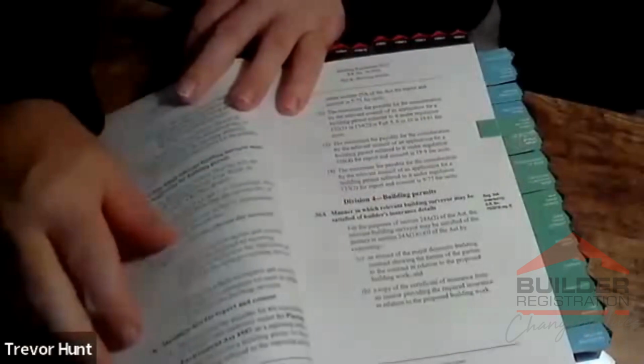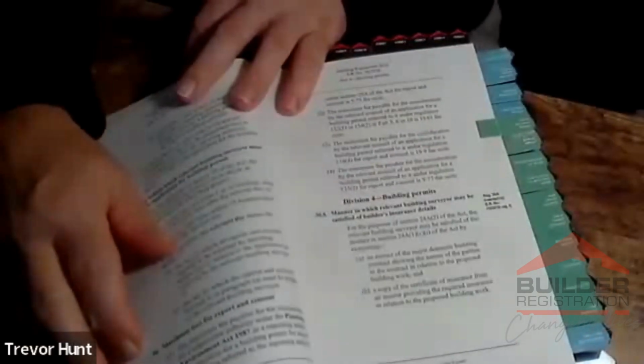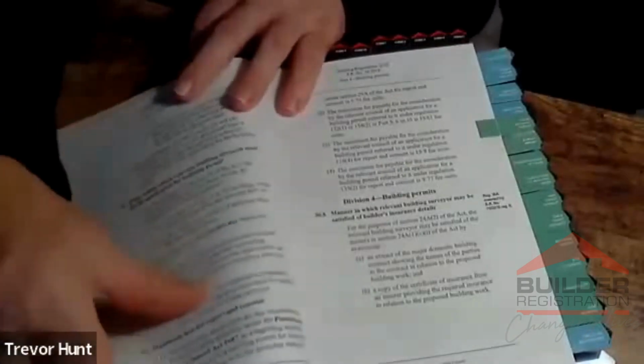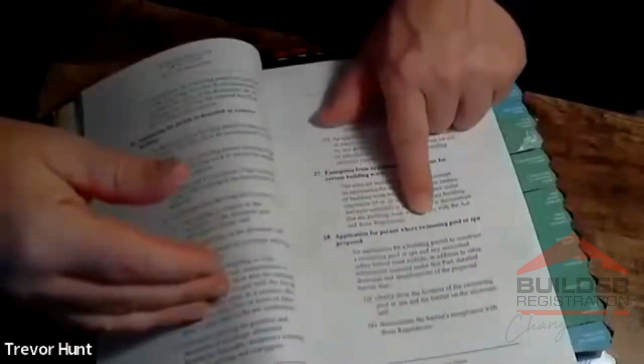After section 35, it's got a permit for swimming pools, which is going to be section 28. Section 28, application for a permit for swimming pools or spas.